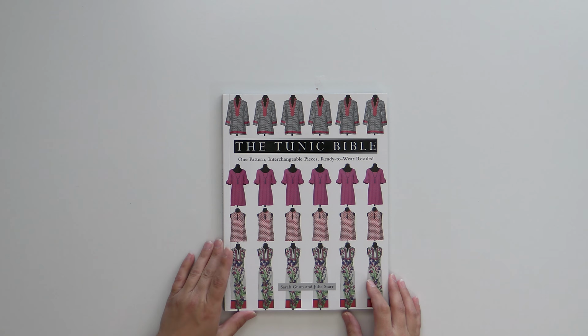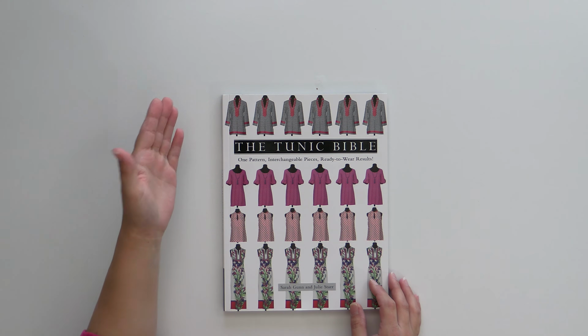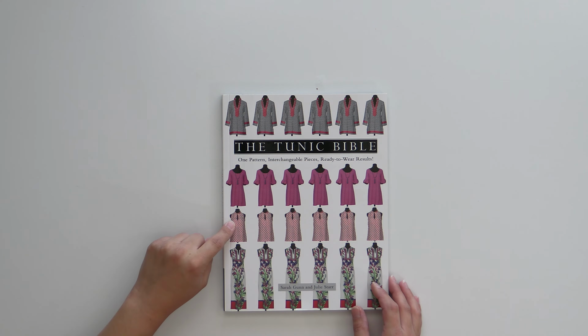Yeah. But it is fun. And speaking of tunics, my tunic was created from the Tunic Bible. Let me pull that out. This one is super fun as well. It teaches you a basic tunic, and then it gives you a ton of variations. You want to have a high collar? No problem. You want to have poofy sleeves? Also no problem. You want to do a sleeveless or a dress?